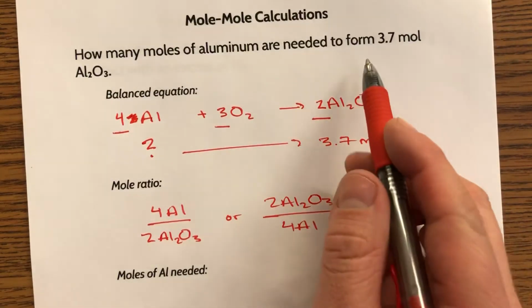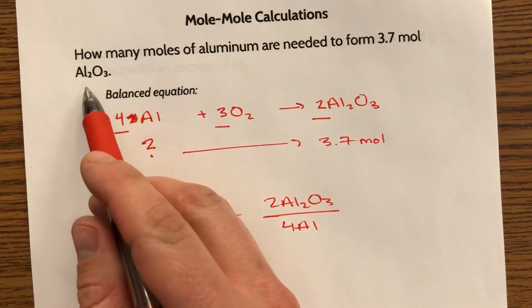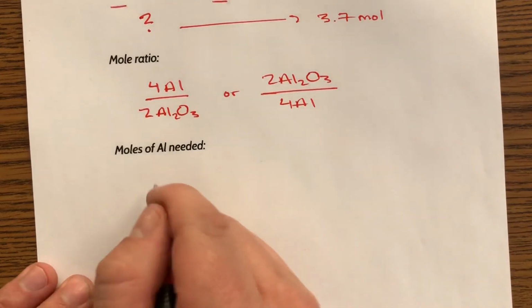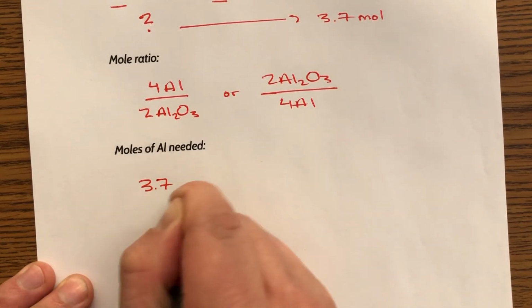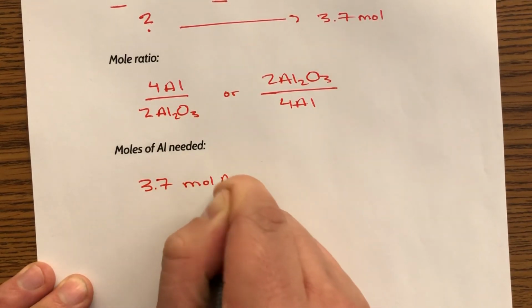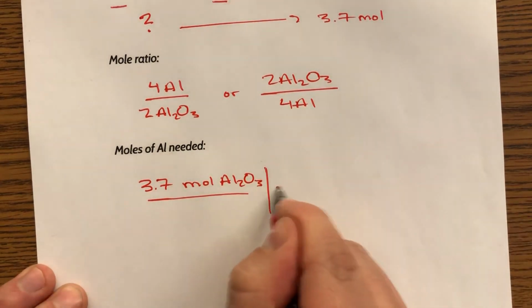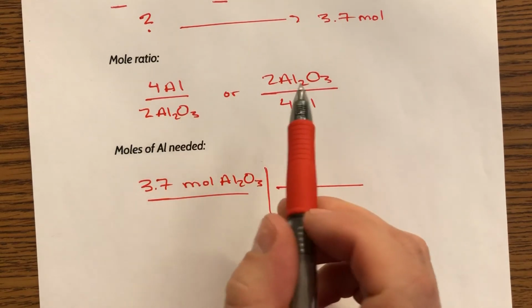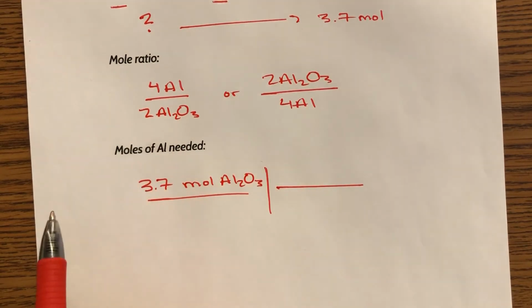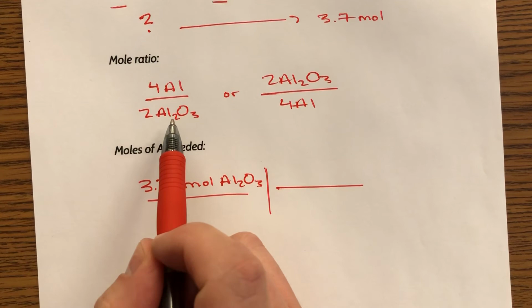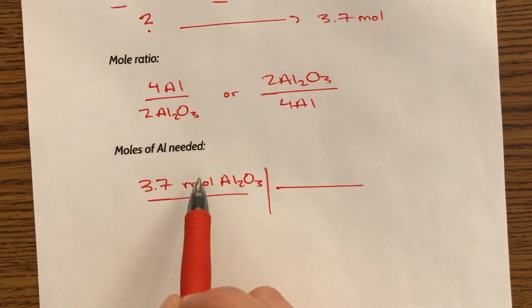So what's our given amount? 3.7 moles of aluminum oxide. So I write that here. So we need 3.7 moles of aluminum oxide. Okay. Now, if we're doing our picket fence, which ratio should we use? This one or this one? Well, we should use this one because we want to cancel our moles on the bottom here.